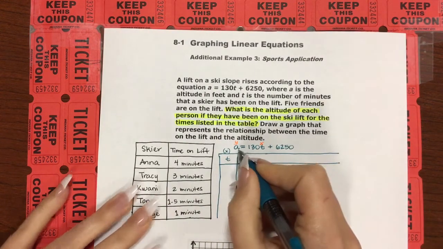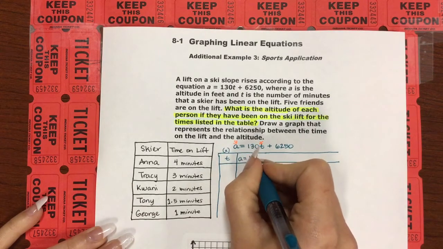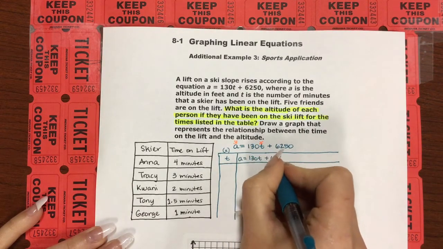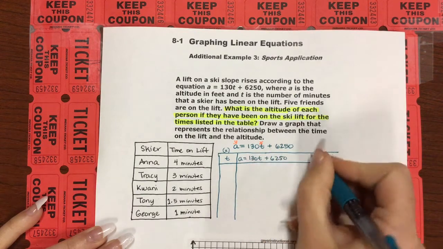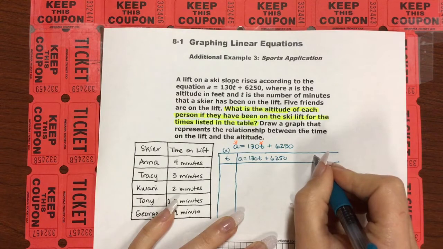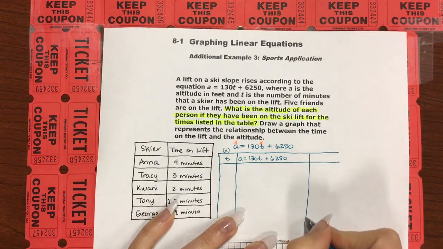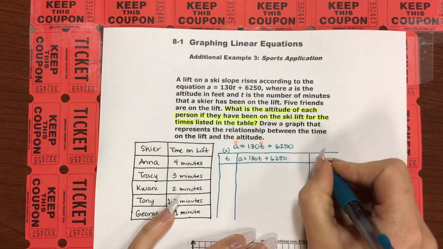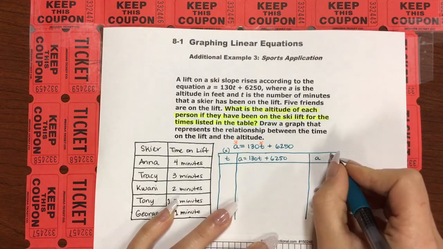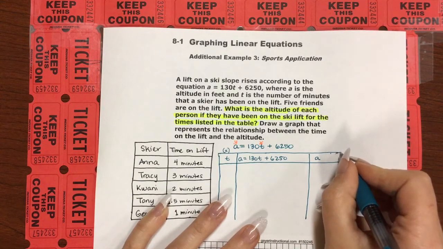And this lovely formula gives us the altitude. So it says the altitude is equal to 130t plus 6,250. I'm going to give some space right about there to do all that. And then I'm going to come up with my answer, which is the altitude. Probably give some space, those numbers might be big.